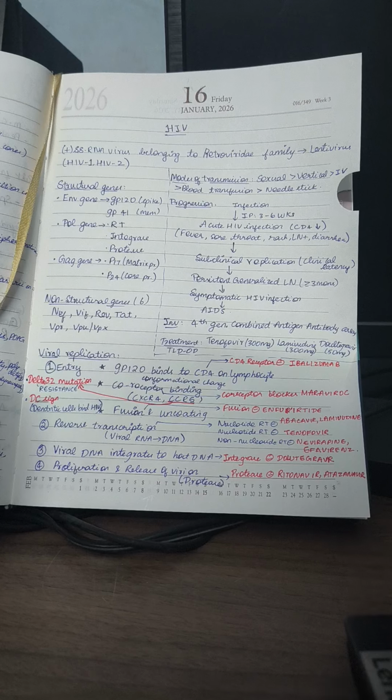Some people in the population have the delta 32 mutation. They have a defective CCR5 receptor on the macrophage. Hence, they show some resistance to AIDS infection. And DC-SIGN: the dendritic cells have a C-type lectin receptor which binds to HIV. They have more chances of more severe disease.